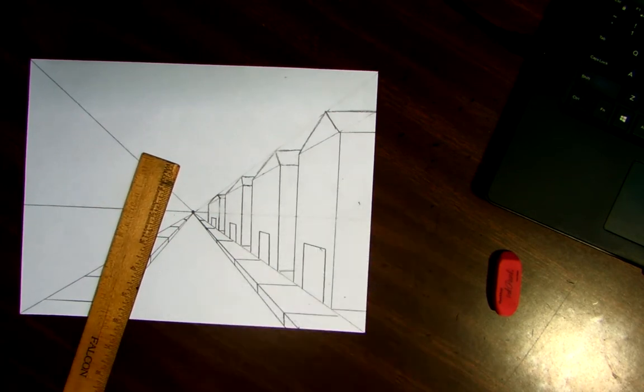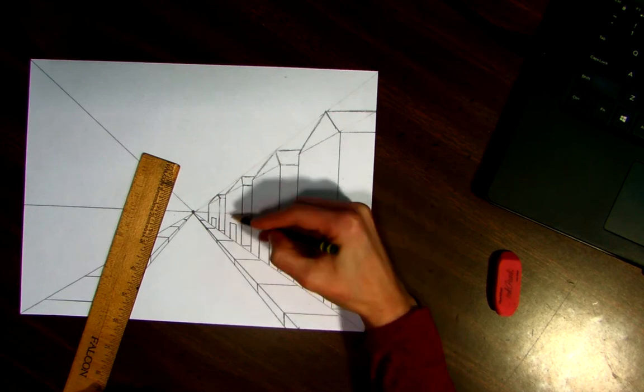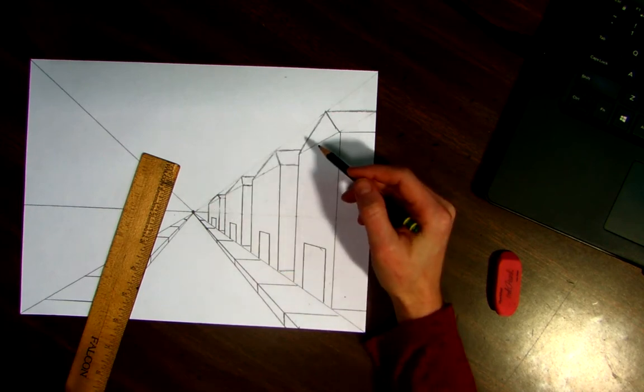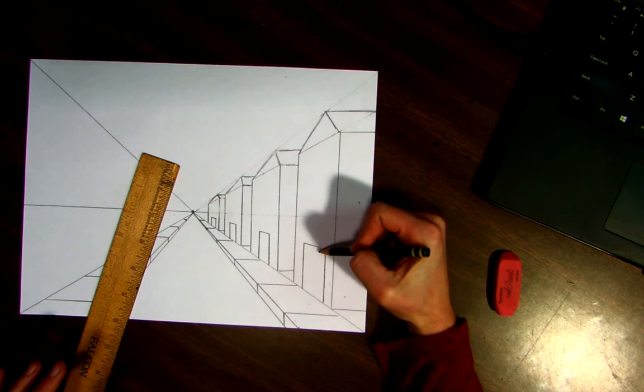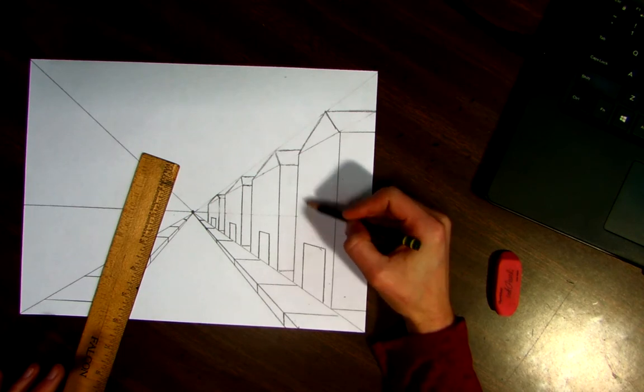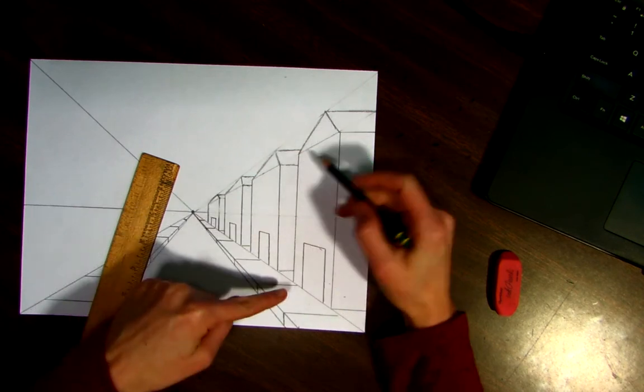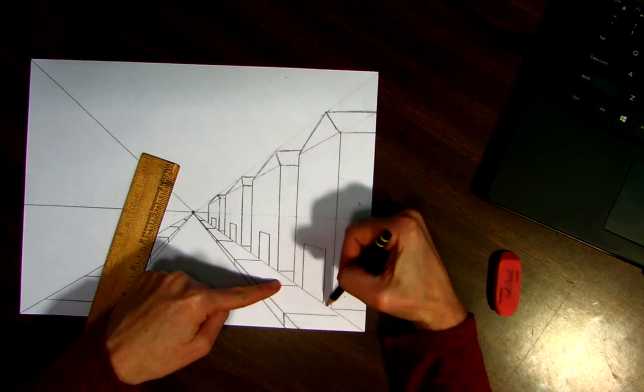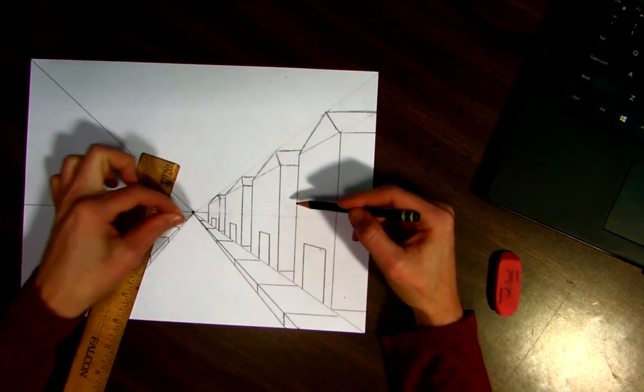Now, I say we get the hard stuff done first. Since we just did the doors, let's do the windows in the front, okay? I'm going to make 2 windows on the front of my buildings. If you want to just make one, totally fine. Just like our doors, the top and bottom of our windows on the front of our houses, because there's an angled line at the top, angled line at the bottom, they are going to go to the vanishing point.